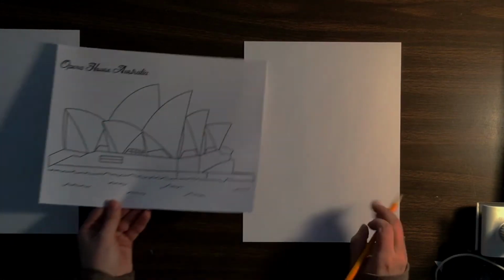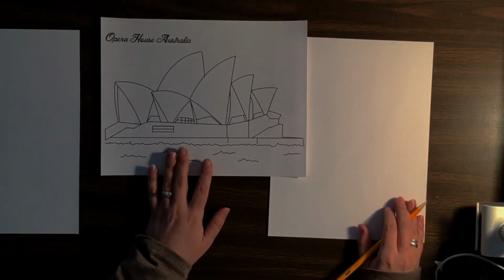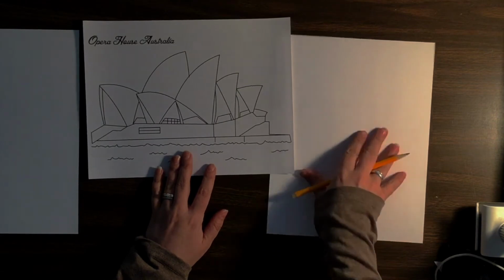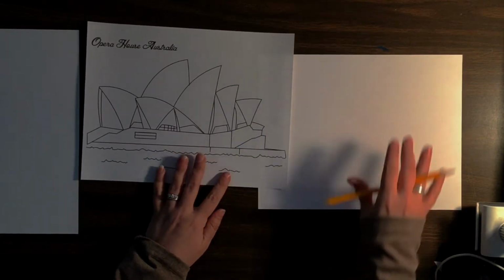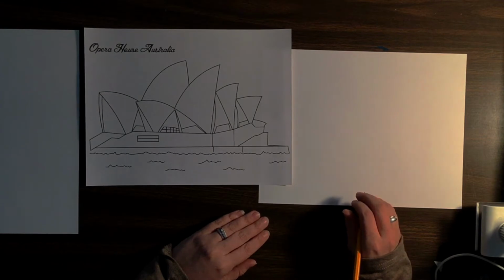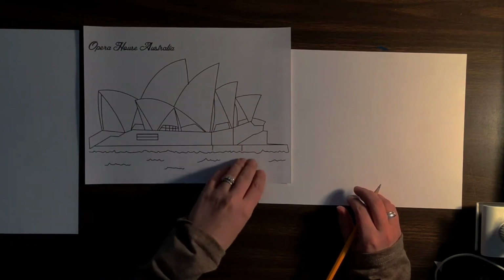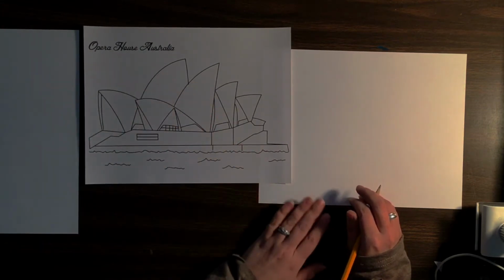So for my project today, I'm going to be inspired by the Sydney Opera House, which looks kind of like this. And you get a choice when you do this project of vertical or horizontal. And you also get a choice of if you want to draw close up or zoomed out. And so for mine, I could choose if I want to draw it zoomed out like this and show all of the details, or if I wanted to, I could zoom in and just show a little bit of it.